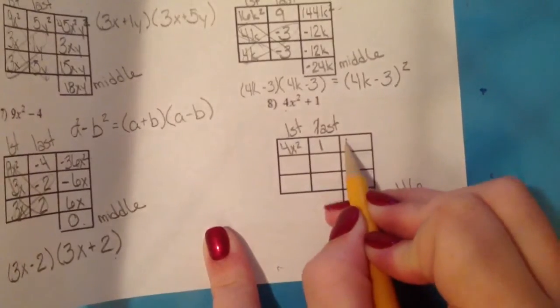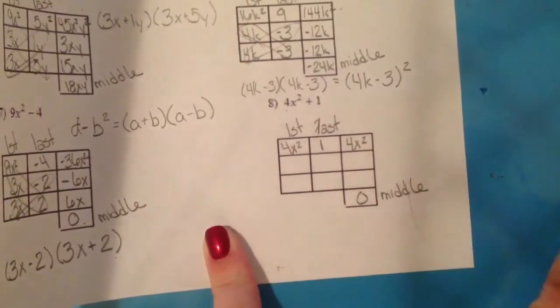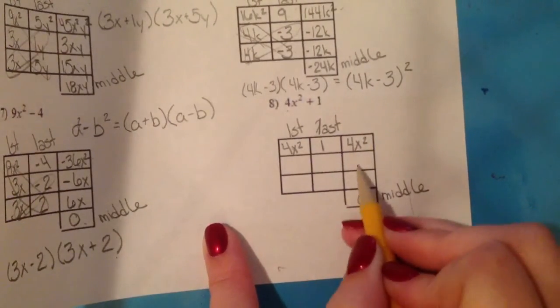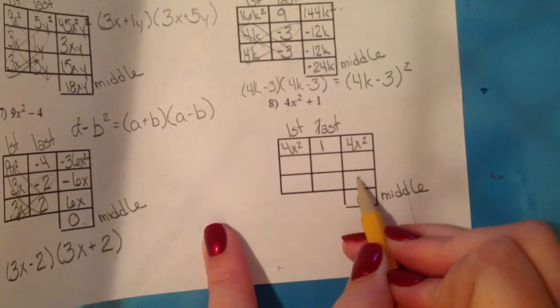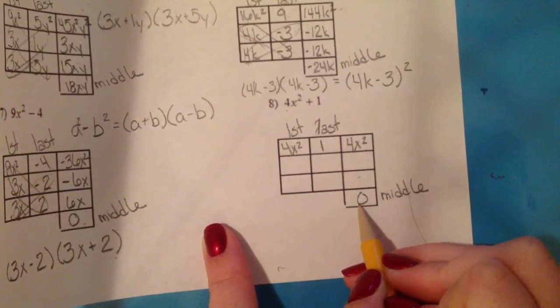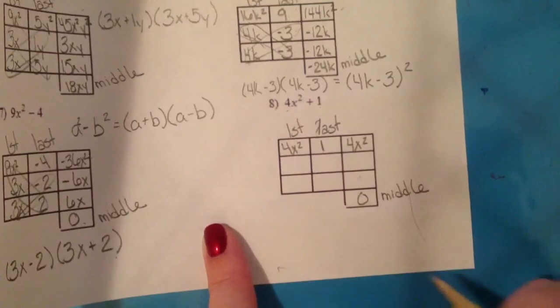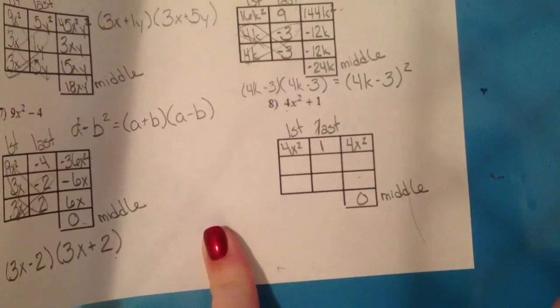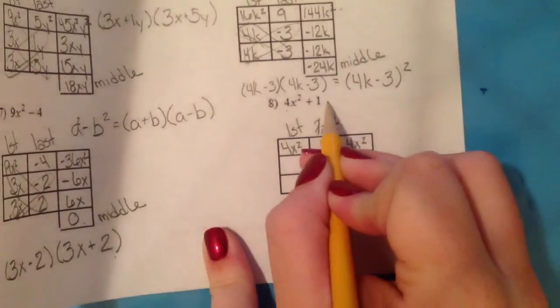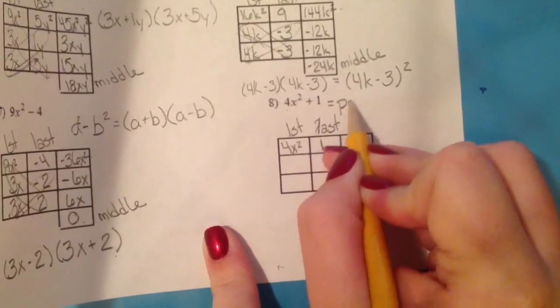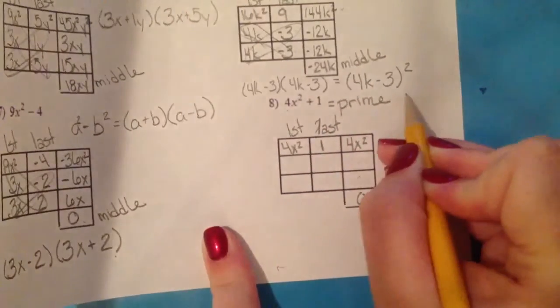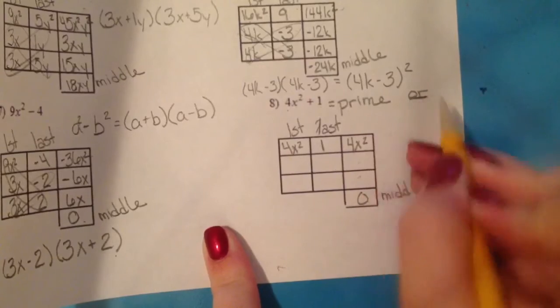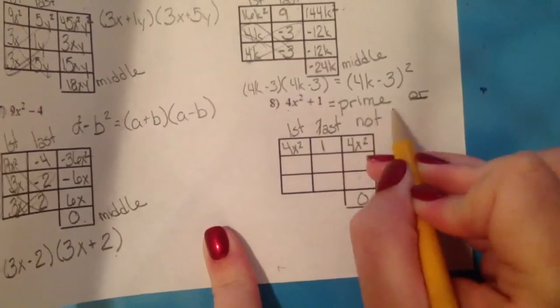4x squared times 1 is 4x squared. Since this is positive, it's either going to be both positive or both negative. Well, there's nothing that ends up working out that multiplies to give me 4 and adds to give me 0. So because of that, we're going to say that this is prime, or you can say not factorable.